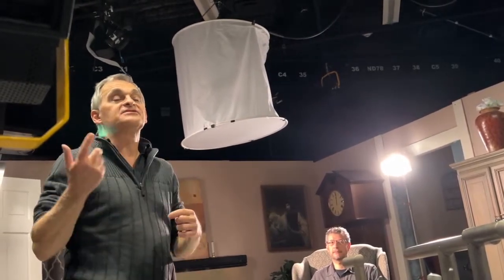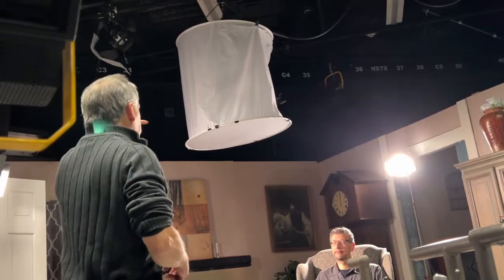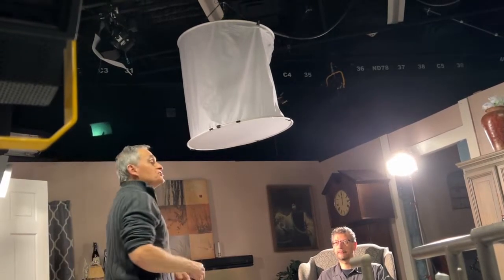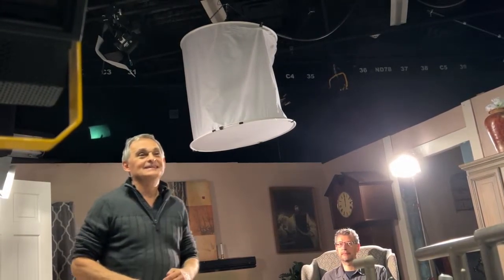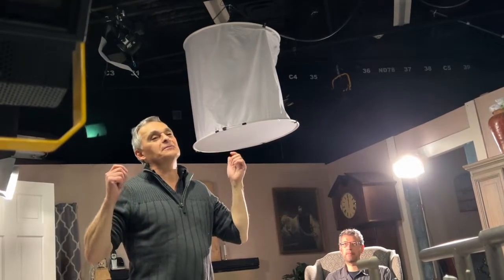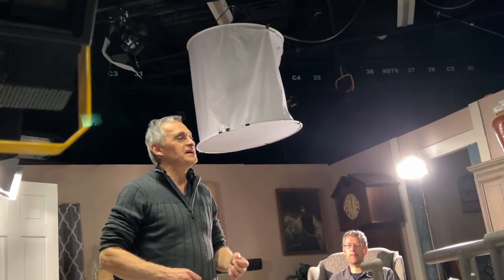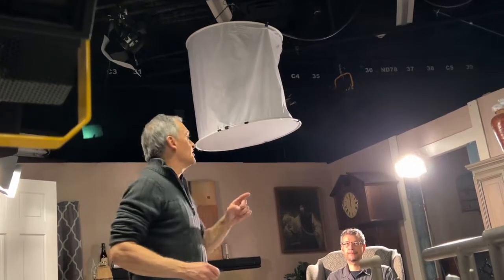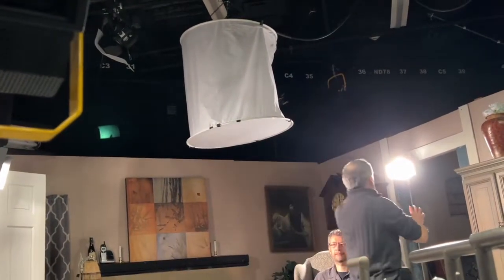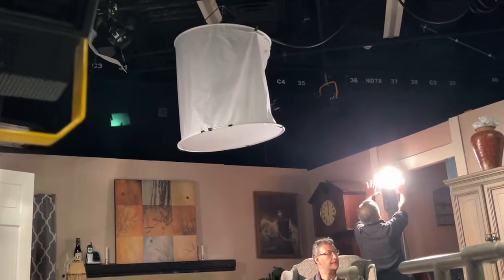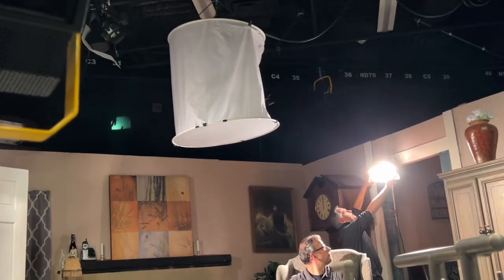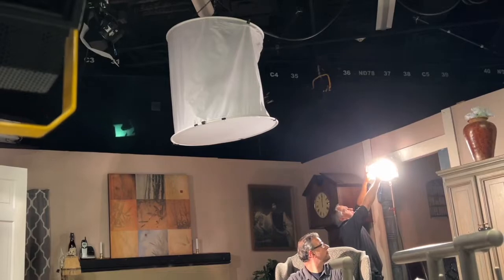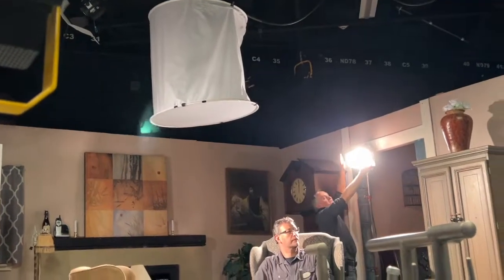Right? The big mistake some people also make is they'll put diffusion on and then they'll spot it in. Stupidest thing in the world. That's how you know a true amateur. It's not going to make it brighter. It's actually going to make it darker. Because the light is now the width of this diffusion. If I spot it in and I only have one little circle, I have now cut my light by 50%.